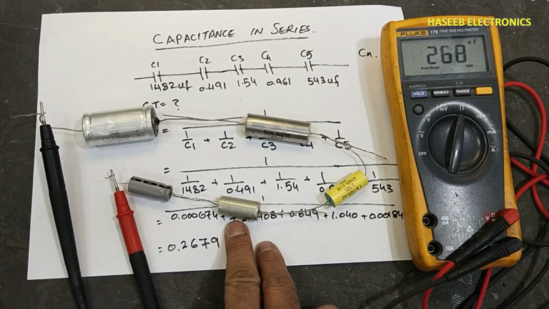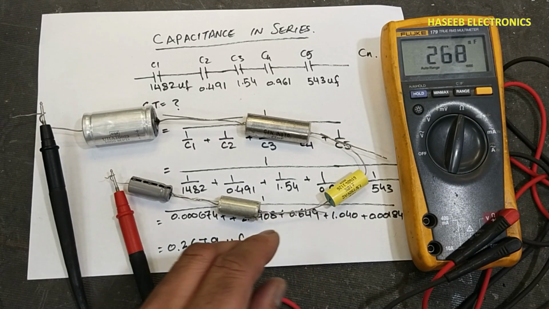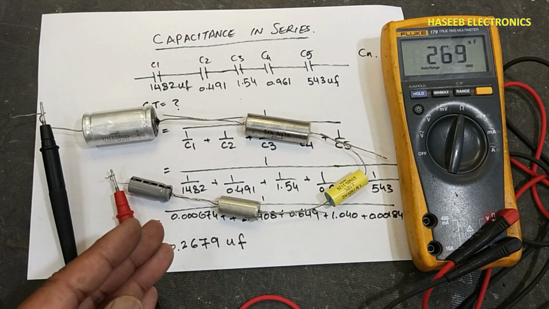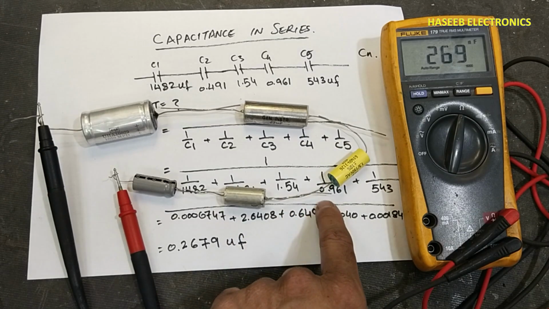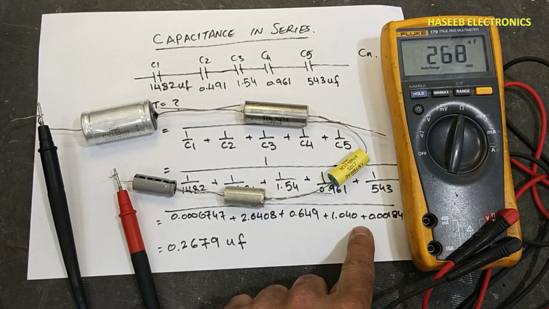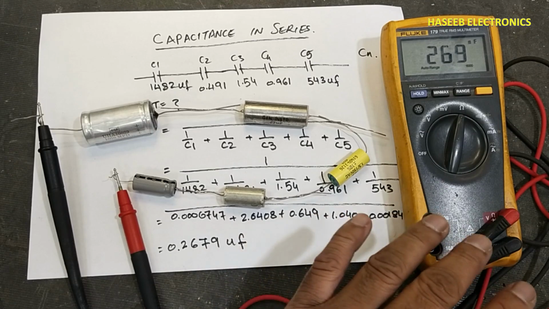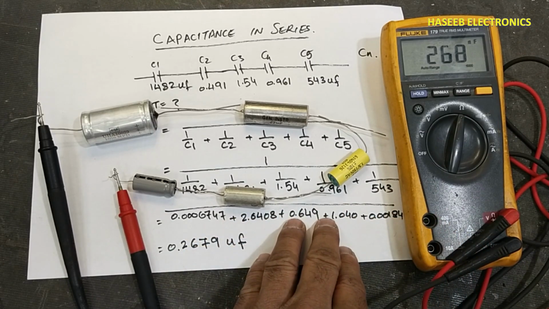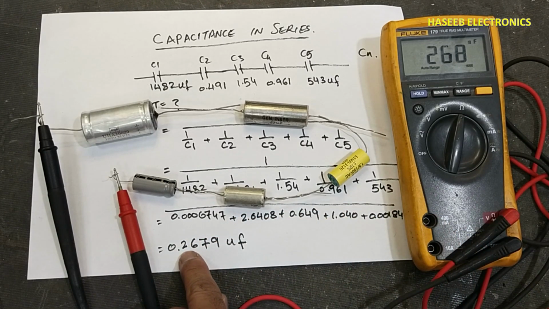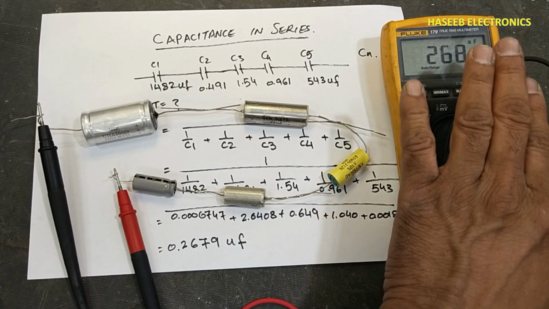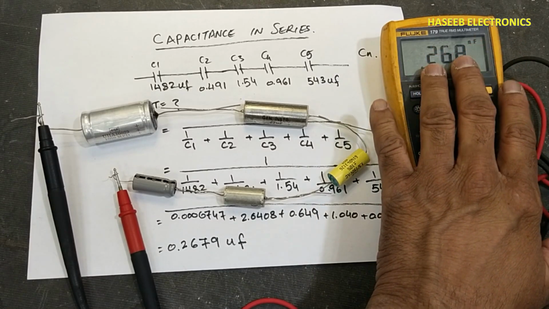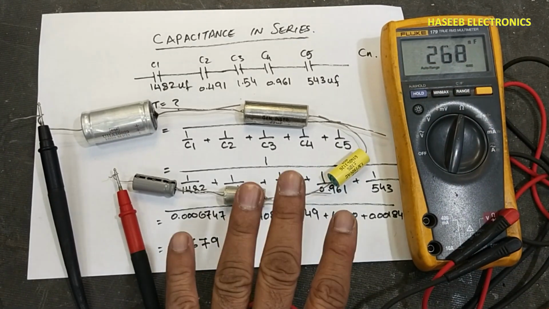In calculation, we considered just the first higher digits, and the last sub-digits, small values, we skipped. If we add properly, the value will be 0.268 or closer to 0.269. So our physical value and calculated value are the same.